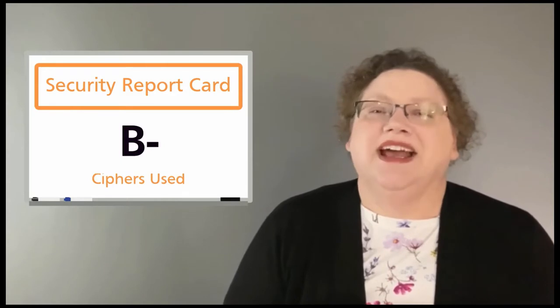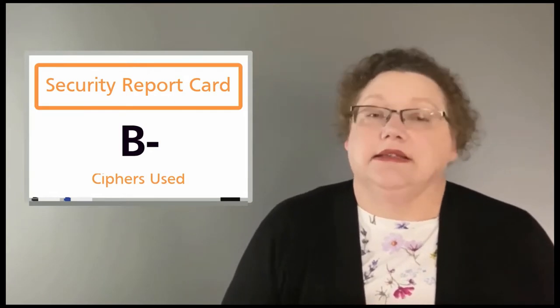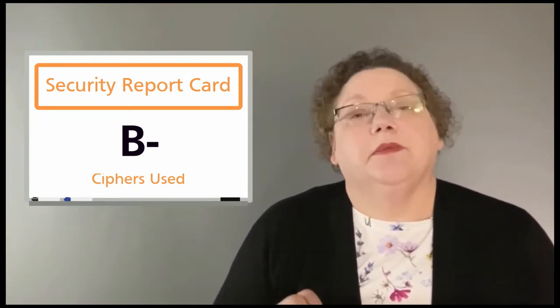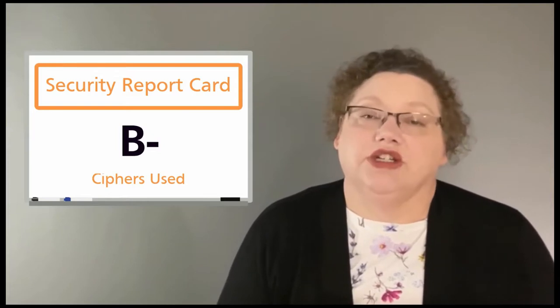Strongest ciphers used: B-. The cipher used varied depending on the server being accessed. In some cases, TLS 1.3 was used, but in some cases the conversation used weaker TLS 1.2 encryption.